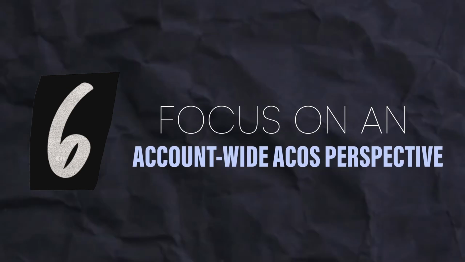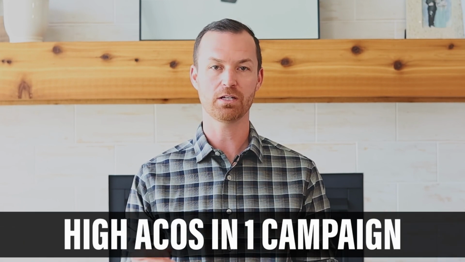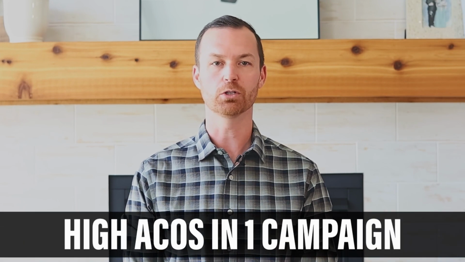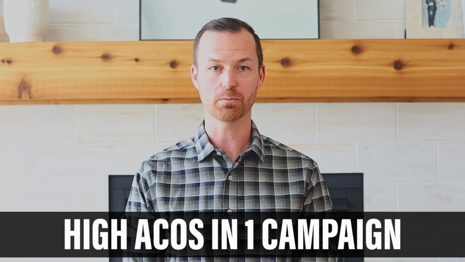Focus on an account-wide ACoS perspective. Instead of fixating on the ACoS of individual campaigns, assess the overall account ACoS. High ACoS in one campaign can still contribute to a lower TACoS, making your operations more profitable.